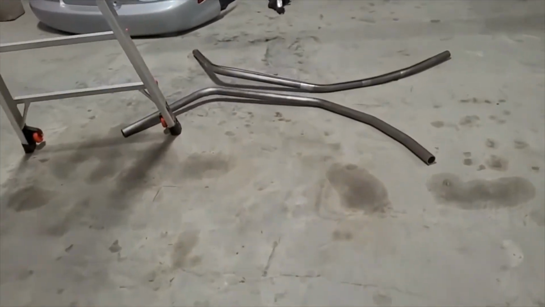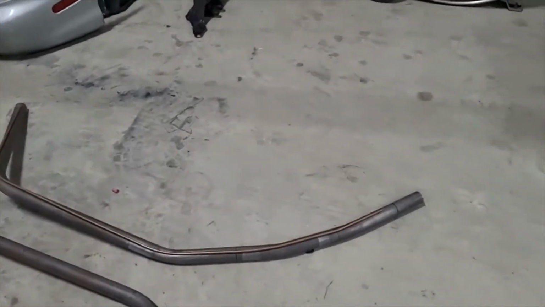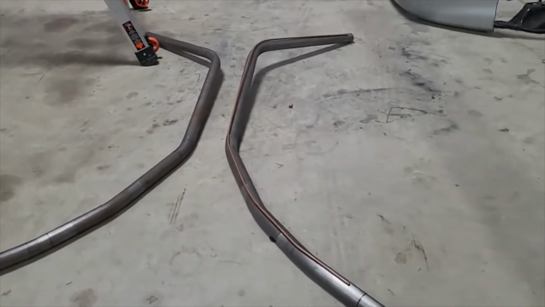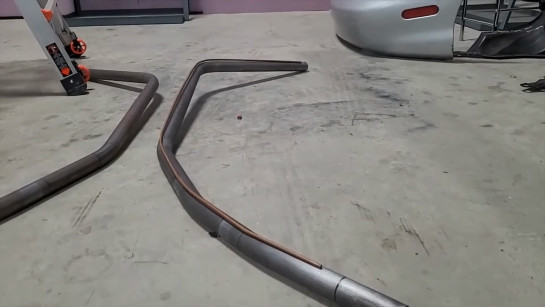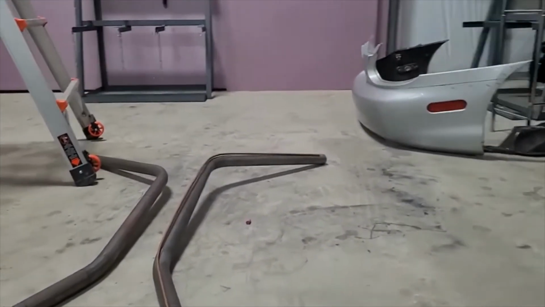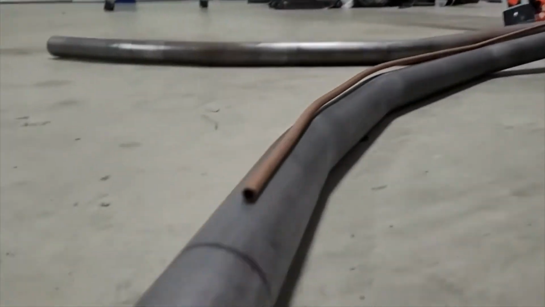So there's two here. The one closest to us, that's the one we screwed up. Let's see if I can still film this. The other one is the one we just bent. And what I did, the copper is our template that we had made, and I just set the copper on top of it. If we did it right, then they should be mostly touching everywhere. And look at that, it is really close.